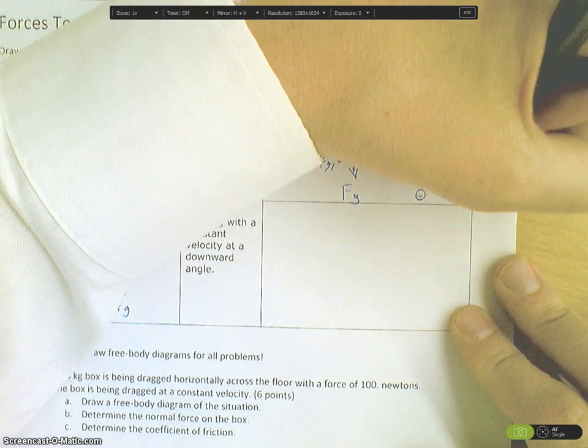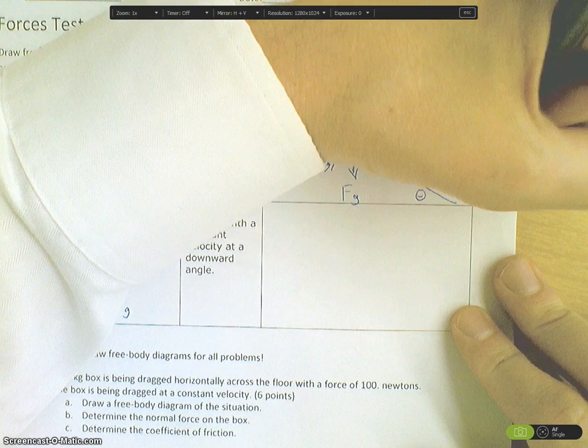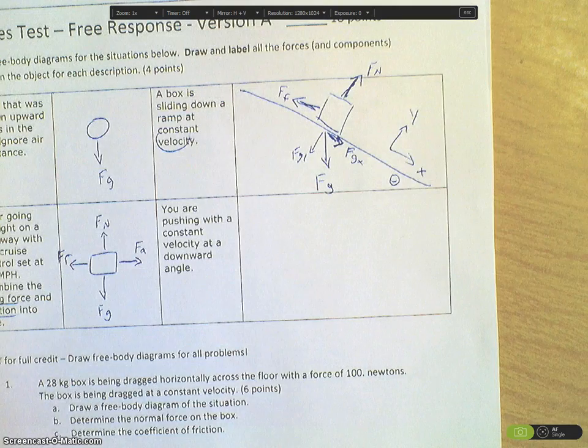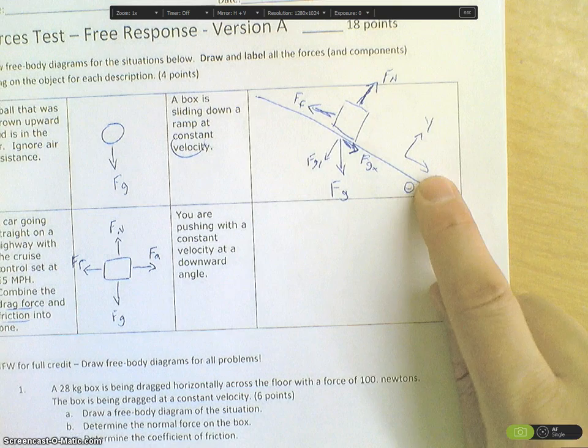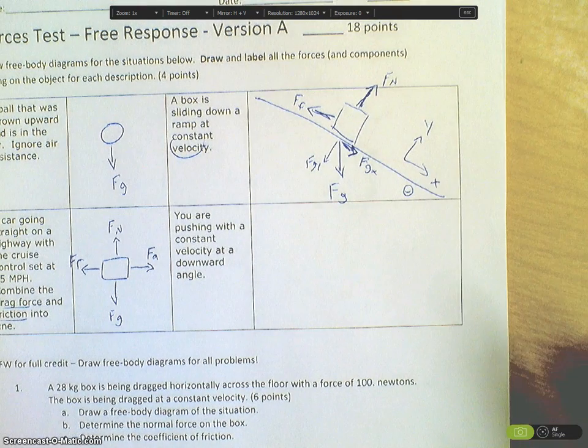And quick reminder, if you have a ramp, you're going to set the coordinate system so that the x direction is parallel to the ramp. That just makes the problem easier to solve.